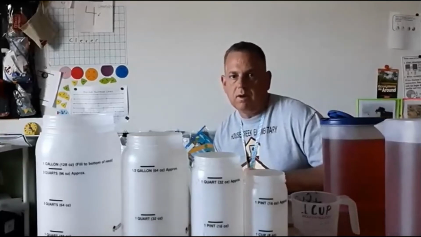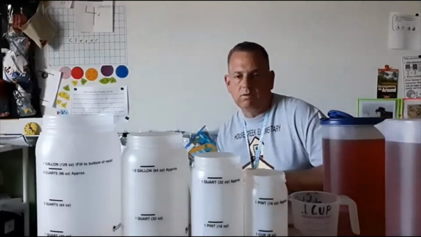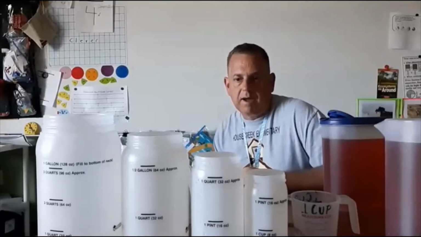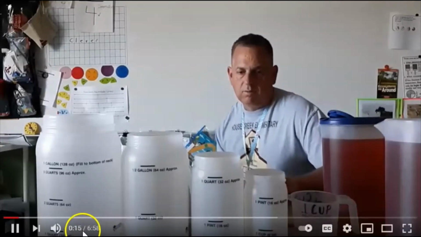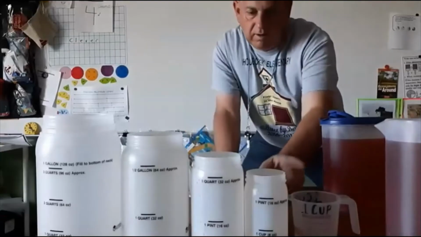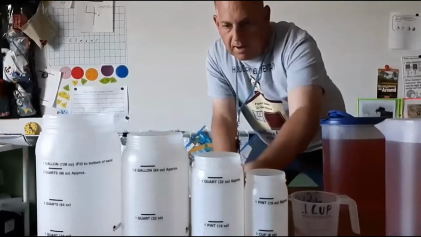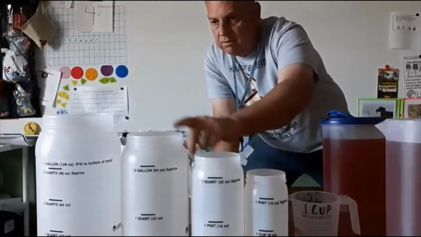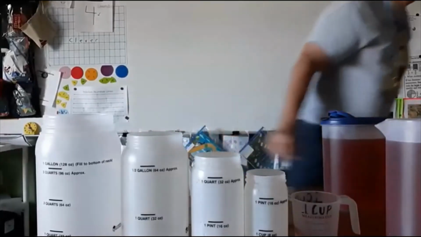This week we're going to start talking about measurement a little bit more, and today we're going to do a little experiment about customary volume and capacity. So as you look here, we got different containers. I have a 1 cup container, a pint, a quart. This one happens to be a half gallon or 2 quarts, and I got a full gallon container right there.